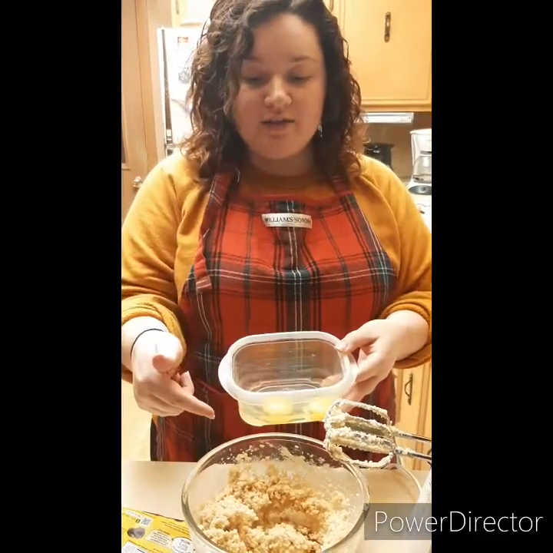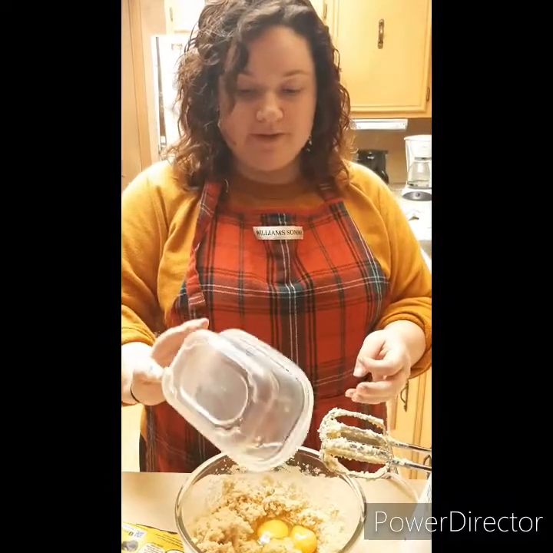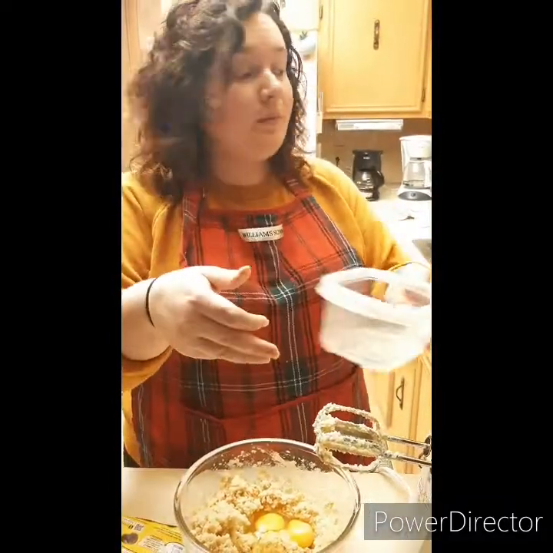I went ahead and cracked these in a separate container before adding them to this, because that way if you accidentally get a little piece of shell in there, you can scoop it out and you don't mess up your dough, which is really good because I did have to pick a piece of shell out. So all works. Nailed it. You know, we just do our best around here.